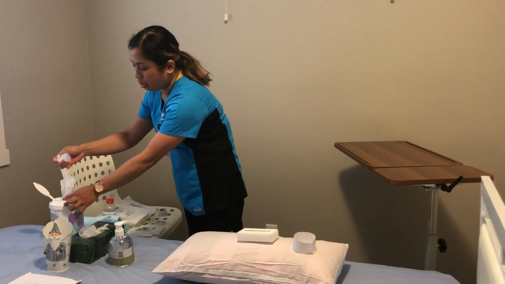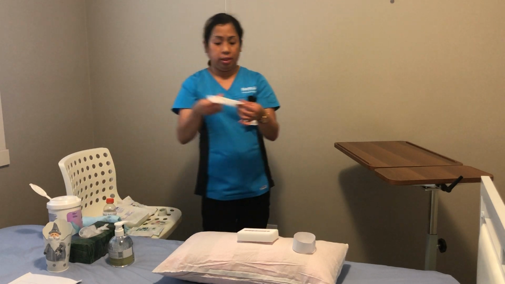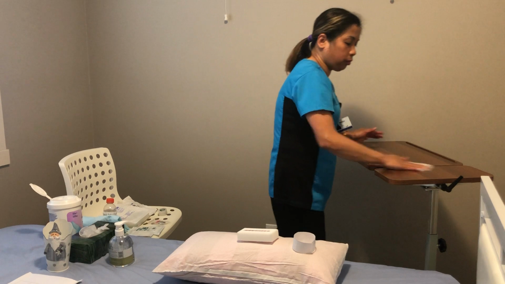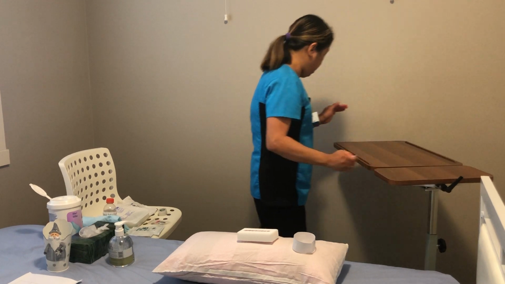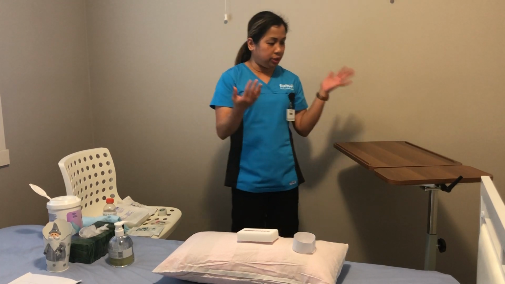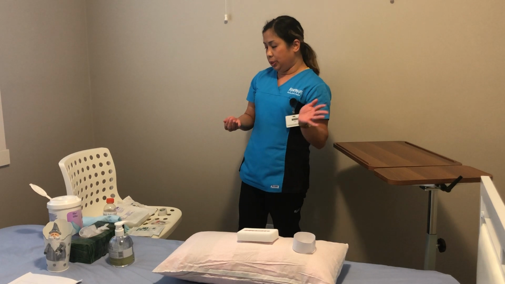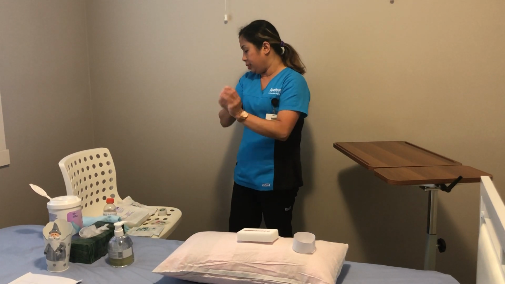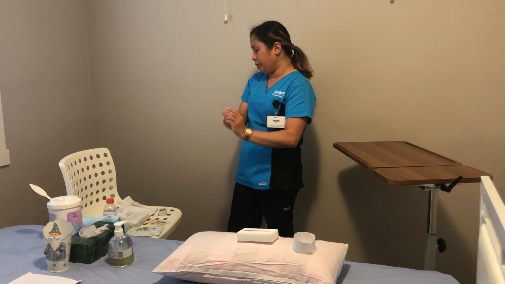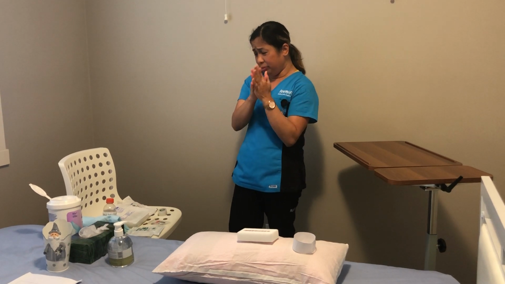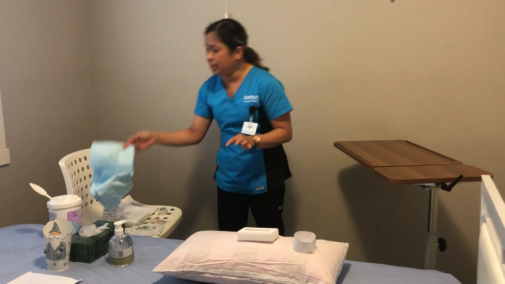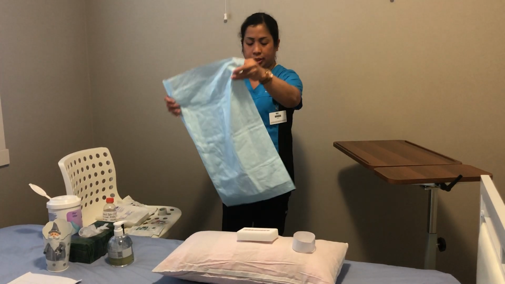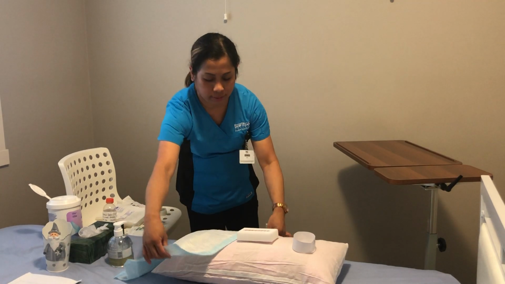Sorry. With this one I'm gonna clean up my table. Okay, assume it's clean already. So I'm gonna wash my hands again. By the way, the underpads, I put it here under the legs of the patient.